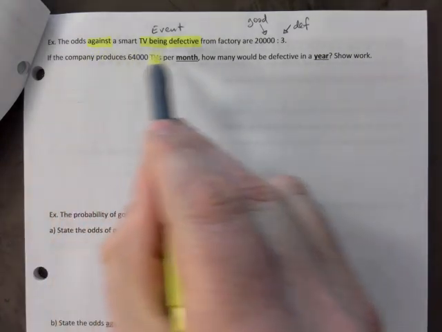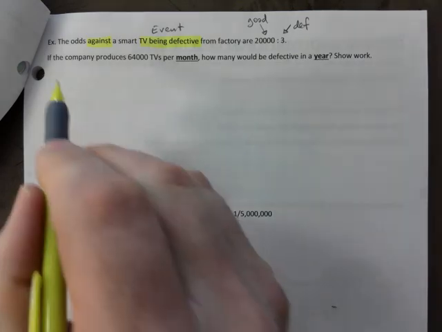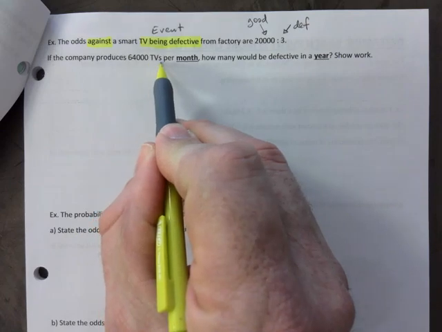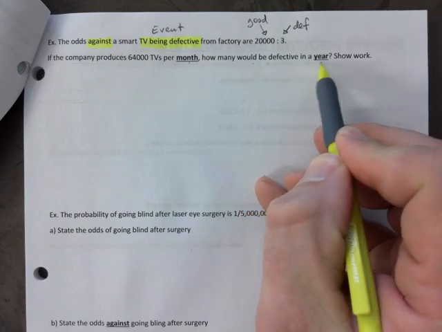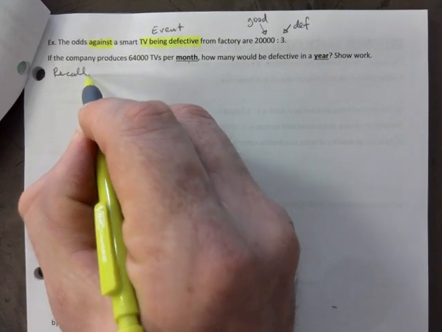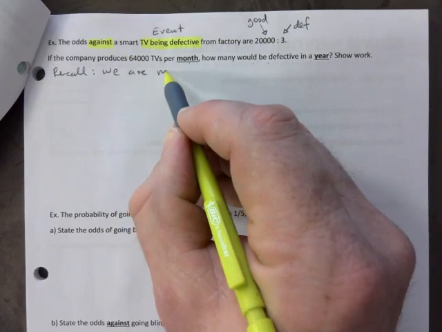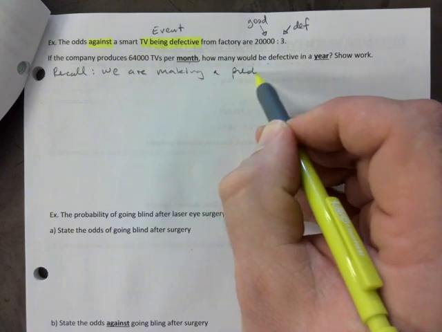And it's all based on the wording. That's why this is a little tricky. Okay. If the company produces 64,000 TVs per month, how many would be defective in a year? I'm going to recall something here. We're making a prediction.